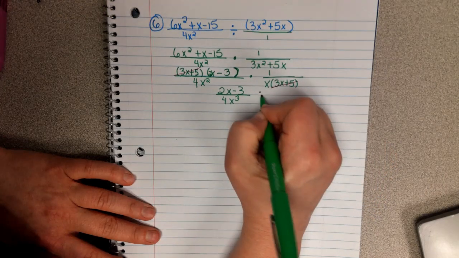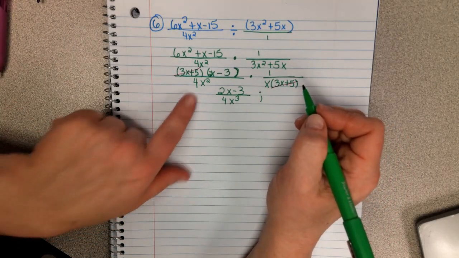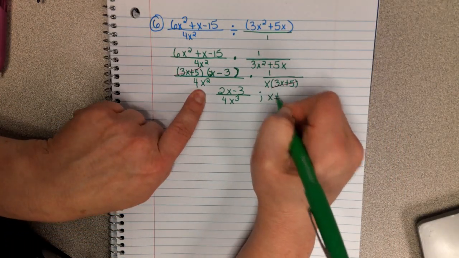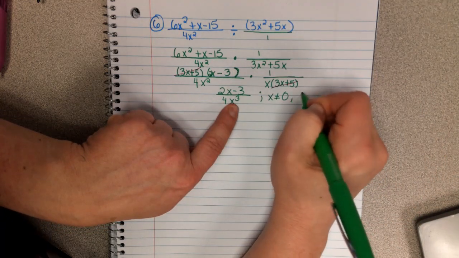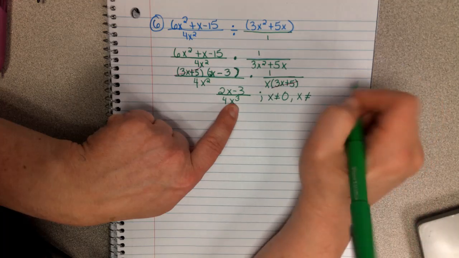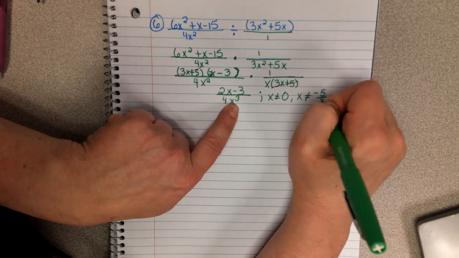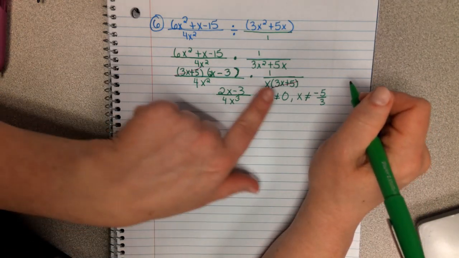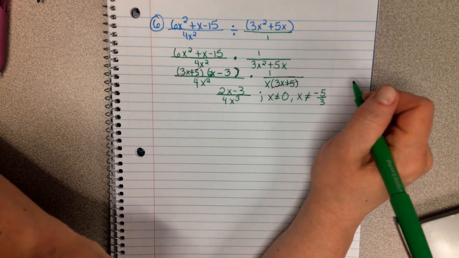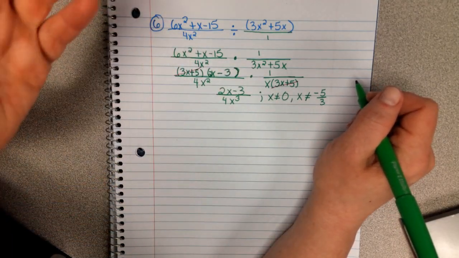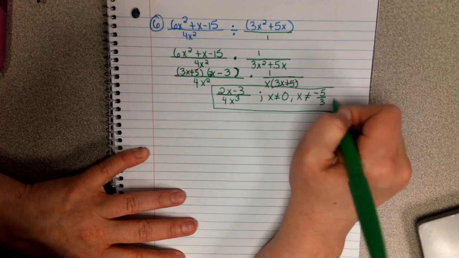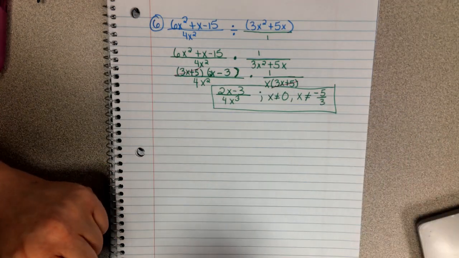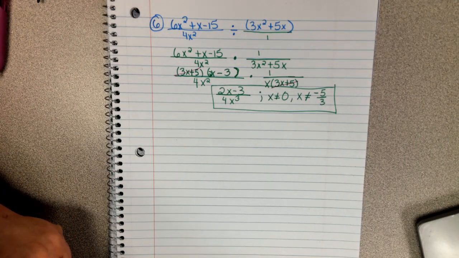And then let's make sure I don't accidentally turn anyone to a 0. So x cannot be 0, because if I did, I'd have 4 times 0, which is 0. And x cannot be negative 5 over 3. If I had negative 5 over 3, then 3x plus 5 would have been 0, and we'd have to divide by 0. Can't do that. So we are set there. That's how you do that. And good job.